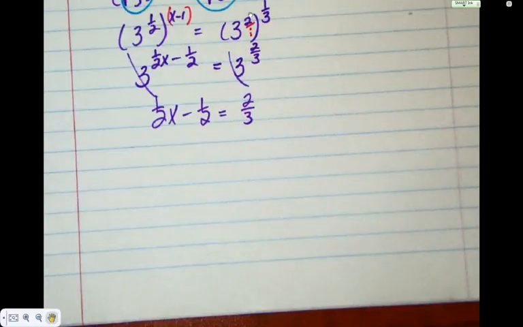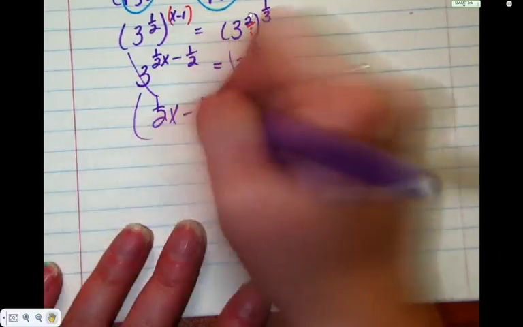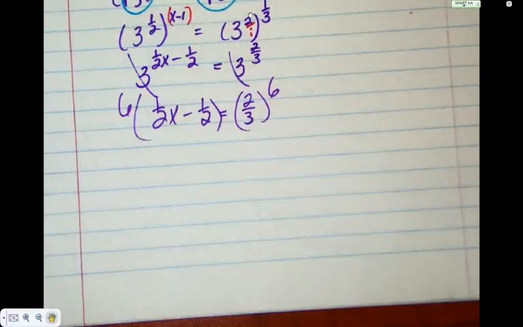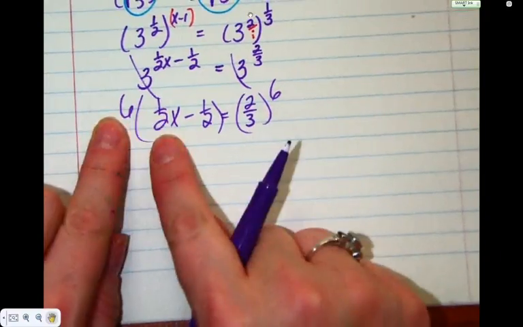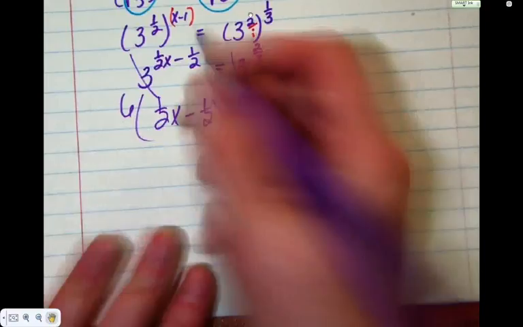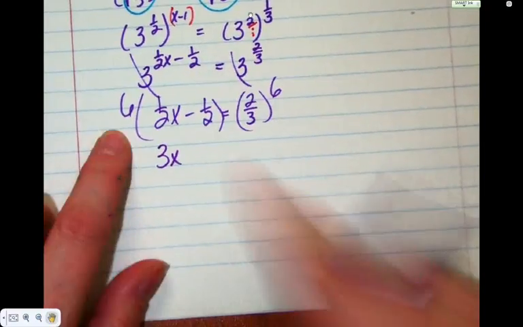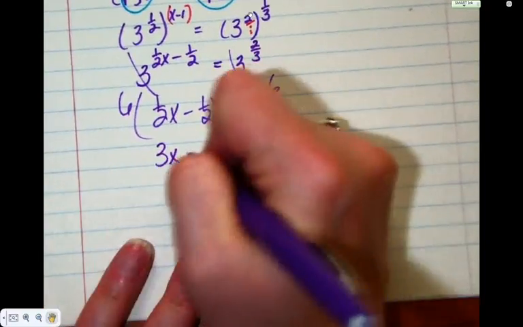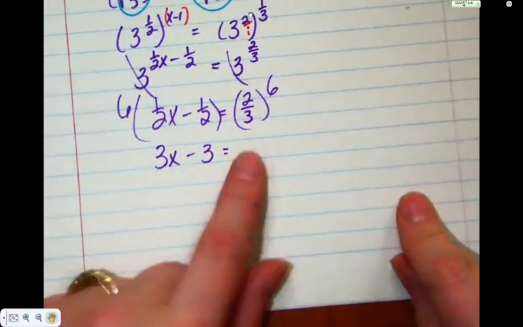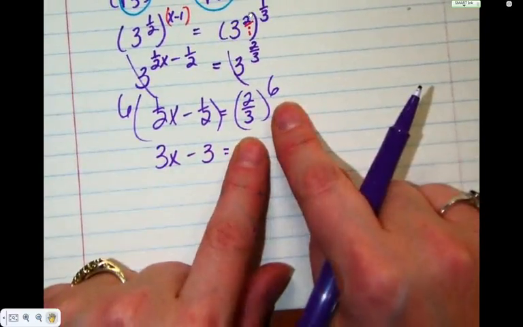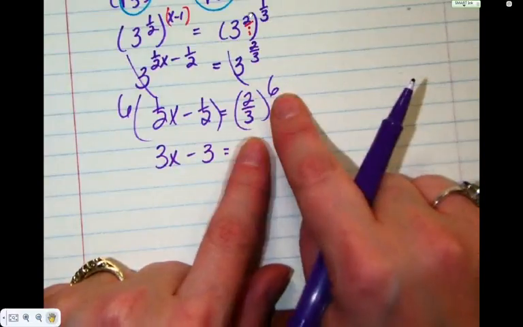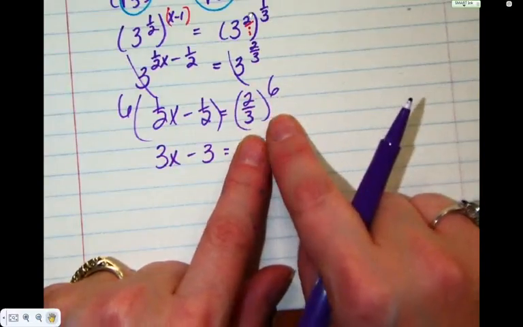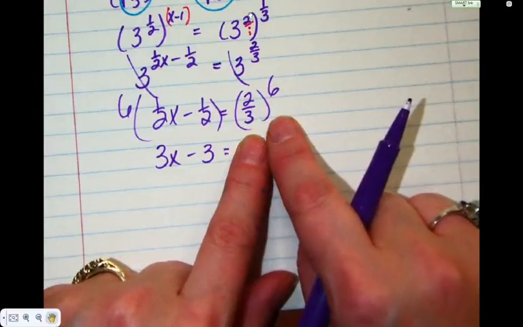What can we multiply everything by to get rid of the 2 and the 3? So what's the lowest number that divides by 2 and divides by 3? So I'm going to choose to multiply both sides by 6. Again, you don't have to. If you want to work with the fractions, work with the fractions. So 6 times a half is 3x. 6 times negative a half. 2/3 times 6. So do top times top. 12, and on the bottom, 3. And what's 12 divided by 3? 4.